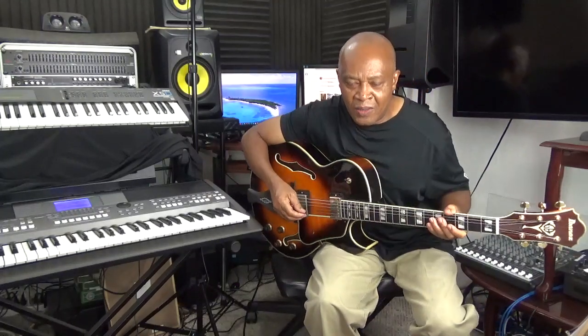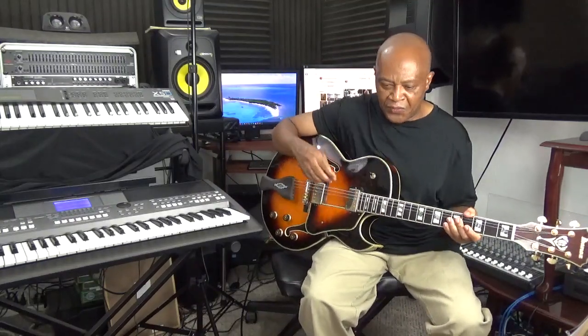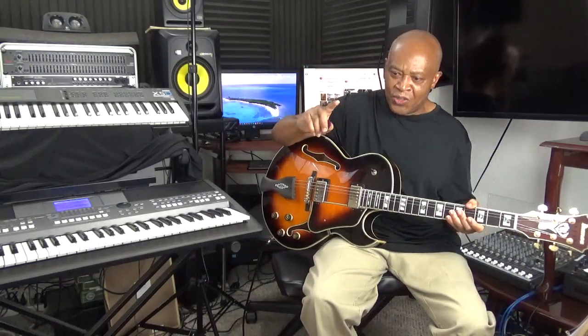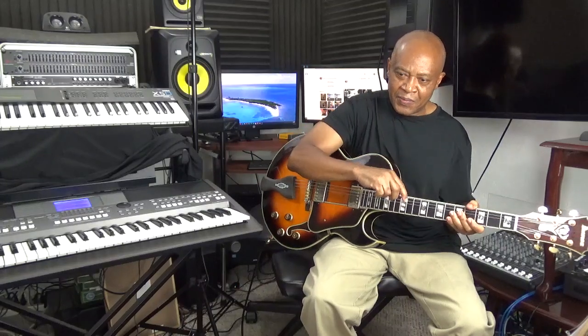Okay. So another thing they did on the lead sheet, which is very, very important, they also used another chord to substitute that same G minor 7.